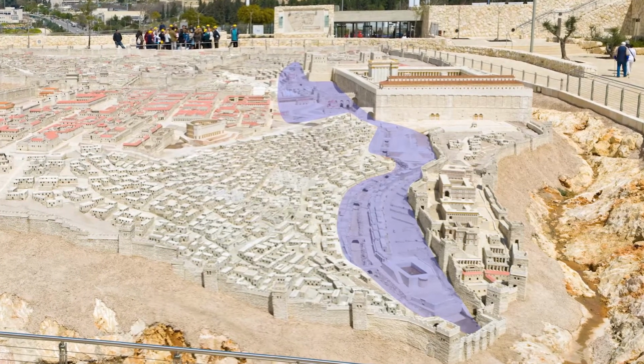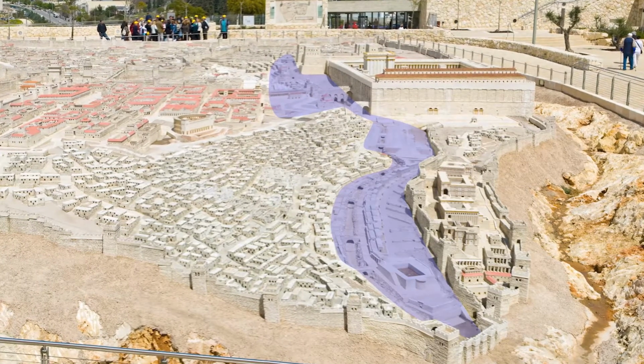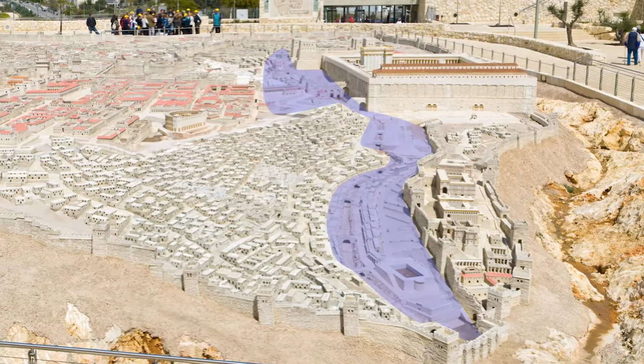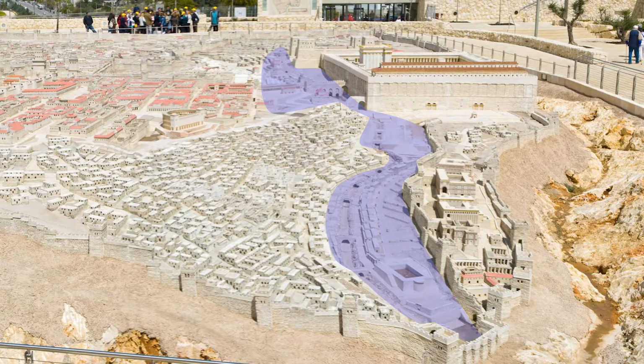Let's follow that up to the north. We come up to the Temple Mount area, and then it continues just to the left or to the west of the Western Wall today. It kind of ends a little bit farther to the north. So that's the Central Valley.